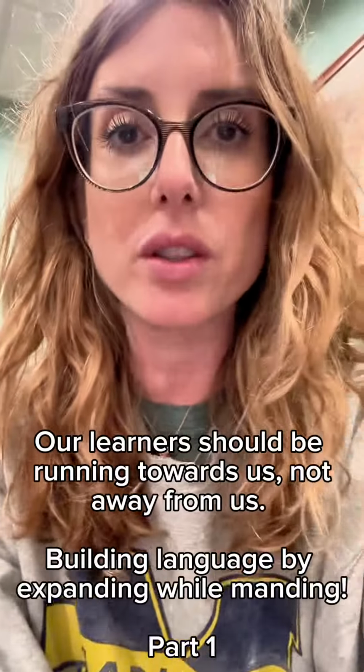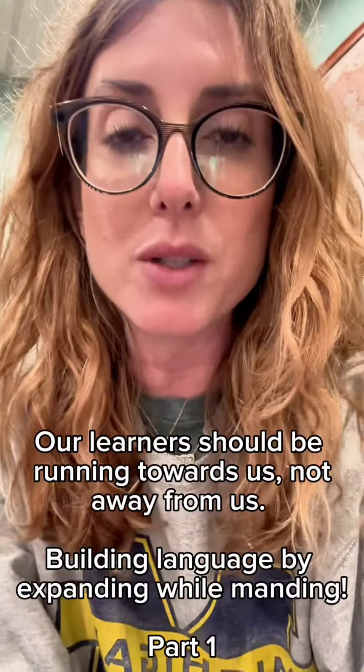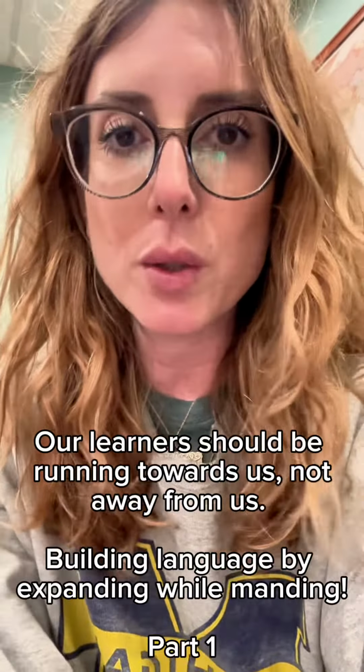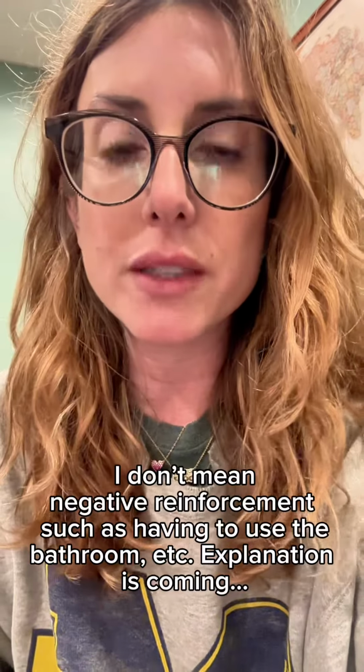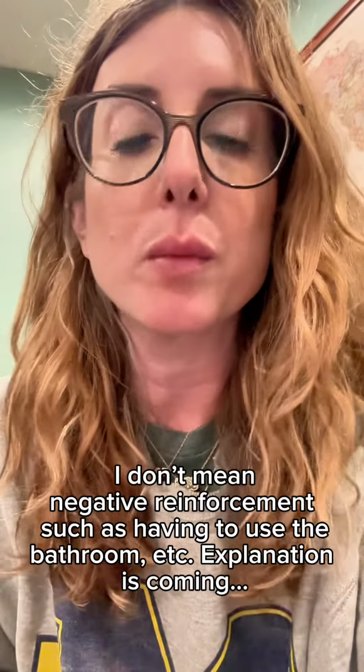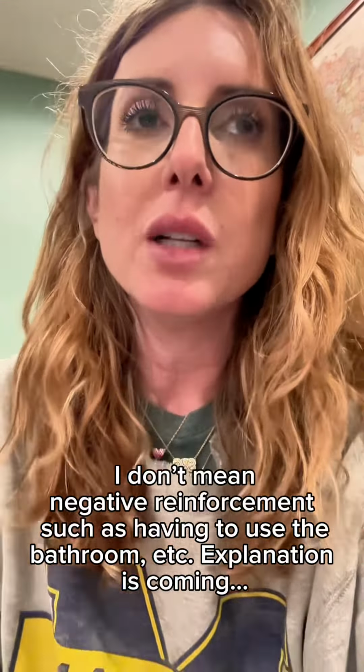When you are working with a learner that does have a limited language repertoire, you're using manding, also known as requesting, to build their language and getting them to learn that speaking is valuable and I want to do this more often. Something that's really important to consider is that we don't want our learners to be manding or requesting for things under the condition of negative reinforcement, meaning something aversive is removed, so I engage in the behavior more frequently. What do I mean by that?